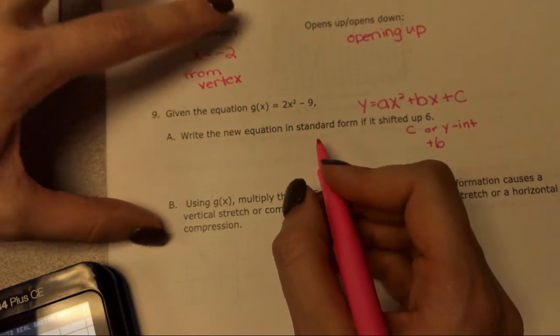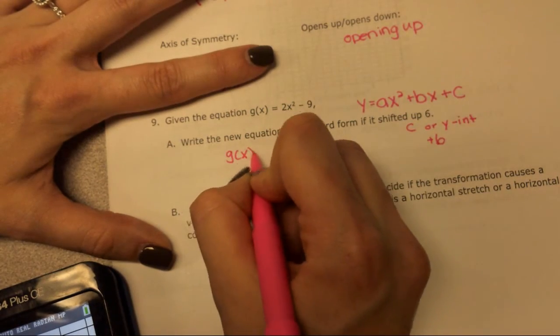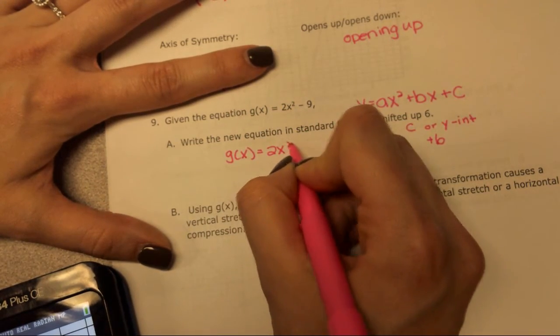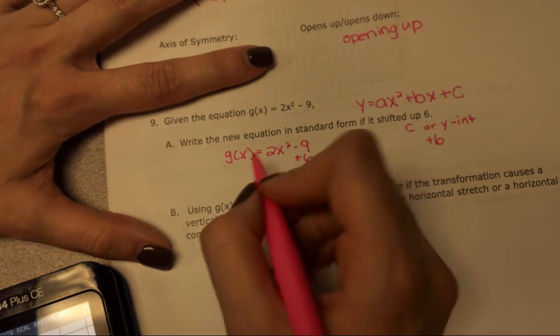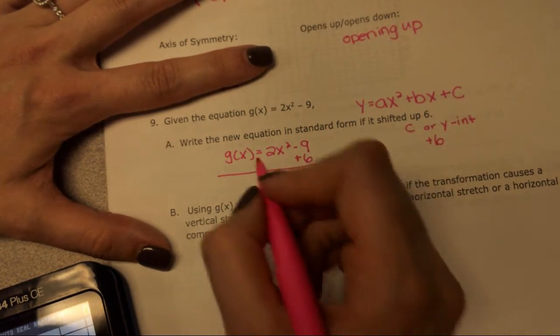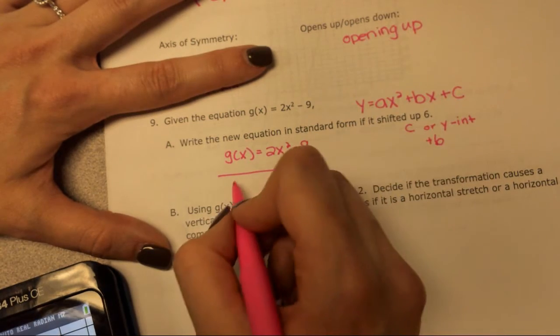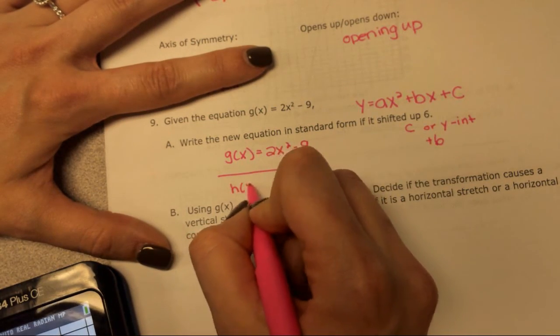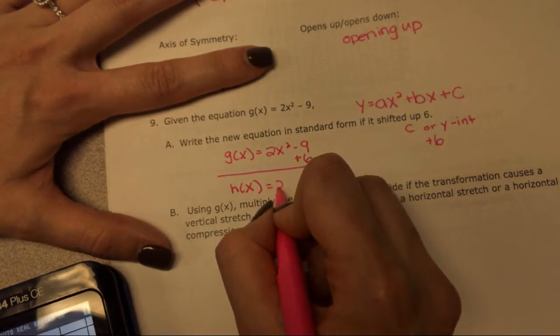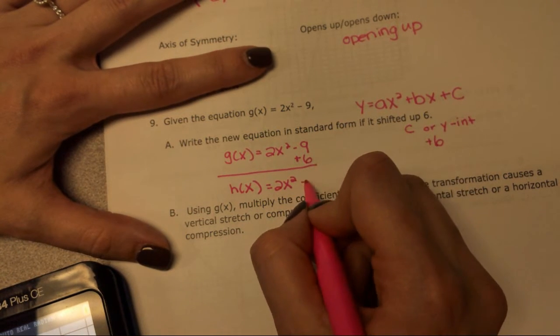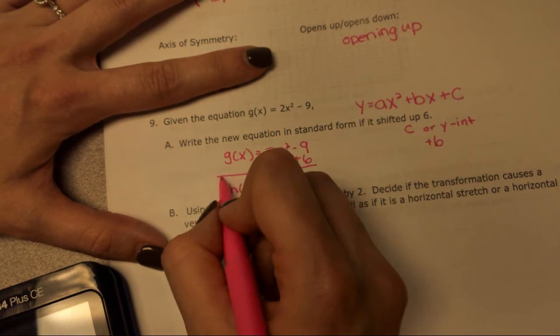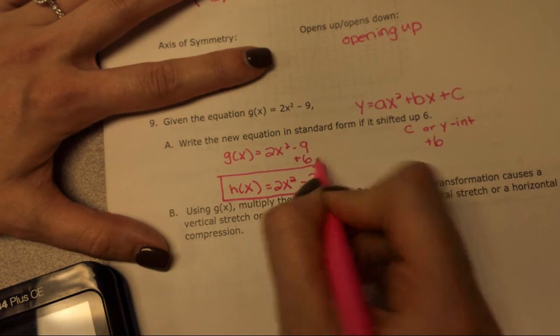So I'm going to come to this equation, g of x equals 2x squared minus 9, and I'm going to add 6 to this negative 9. So my new equation, you can call it whatever you want to, I'm going to call it h of x, is 2x squared, negative 9 plus 6 is a negative 3. That is your new equation.